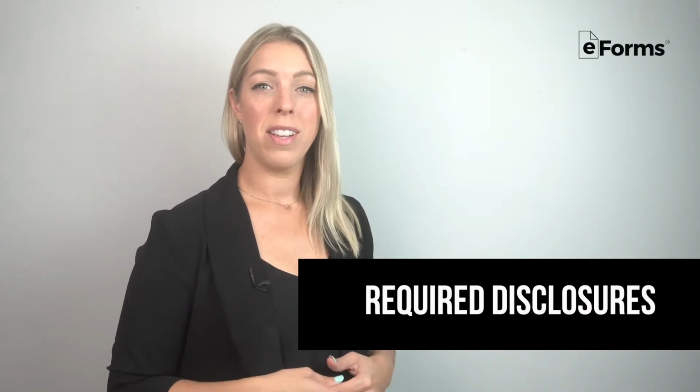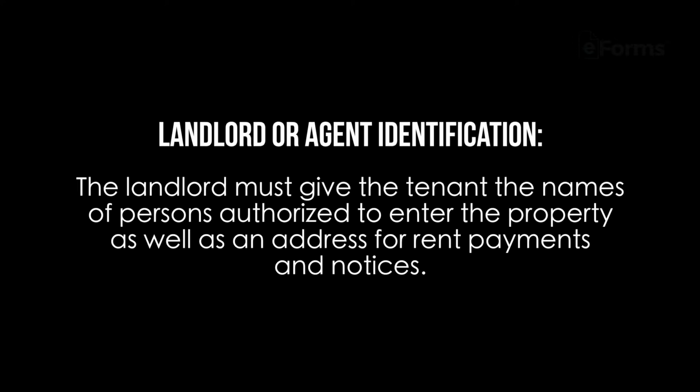Required disclosures. In Wisconsin, the following disclosures must be included as part of the agreement. Landlord and agent identification. The landlord must give the tenant the names of persons authorized to enter the property, as well as an address for rent payments and notices.